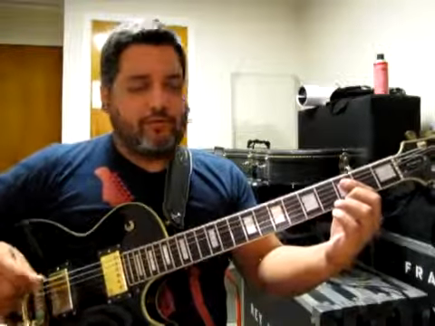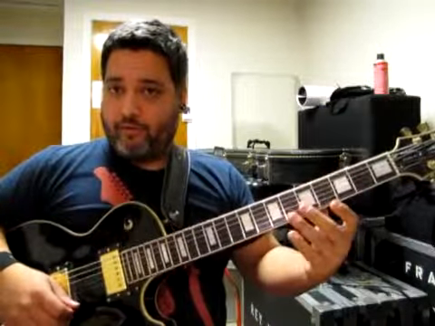Now if you have some staff paper, you might want to be writing this down and just looking at it from that point of view. It may make a little more sense when it's actually on a staff. But I'm going to try and show you here on the guitar, that way you can physically see it. And I used a guitar with fret markers, so there you go for that.